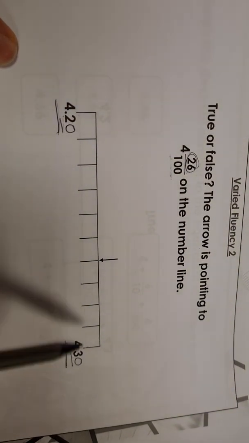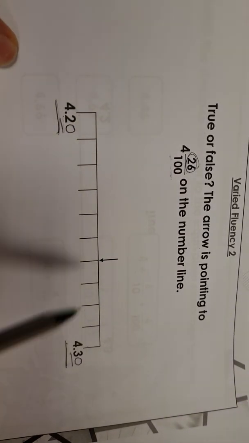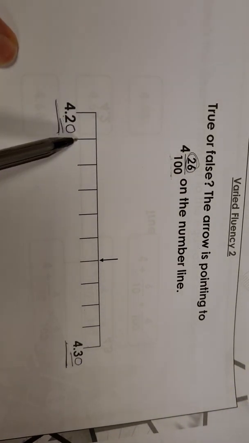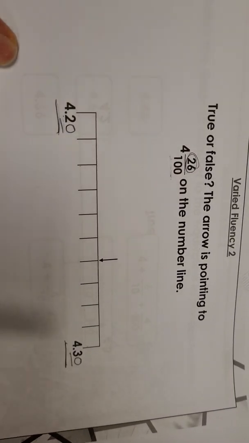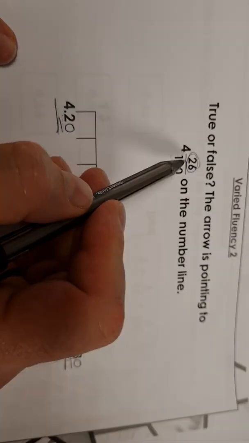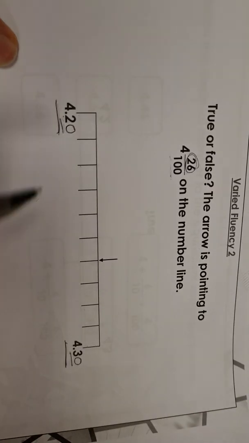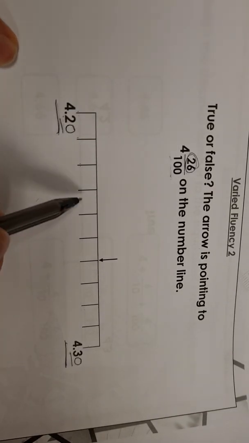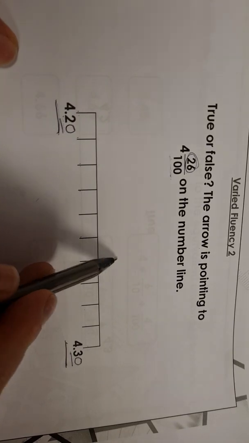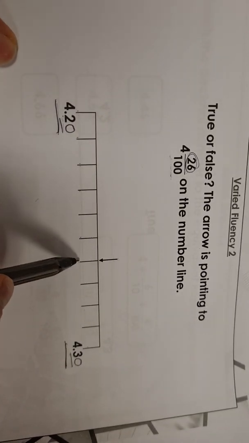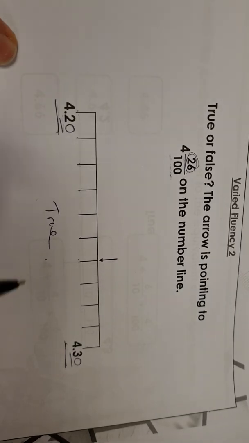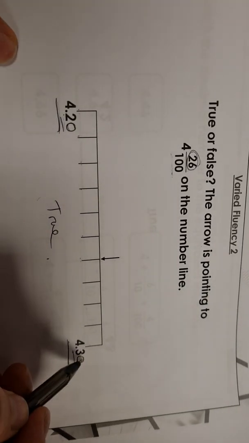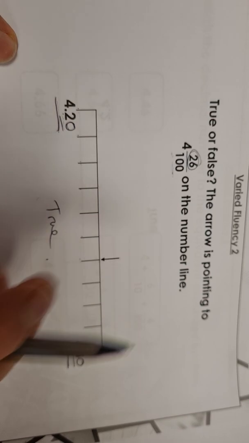So between 20 and 30, and I know these are groups of 10: 20, 21, 22, 23, 24, 25, 26, 27, 28, 29, 30. Now it works. Can I put 26 over 100? Well, 20, 21, 22, 23, 24, 25, 26. It is on 26. I know that one is true. So if I remember to put the zeros on, then I can easily see that that fits in.